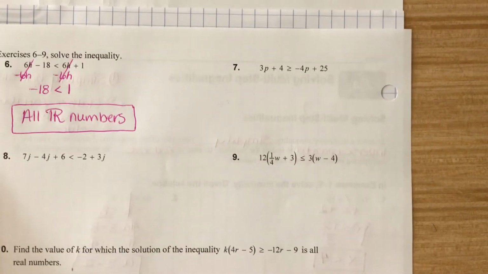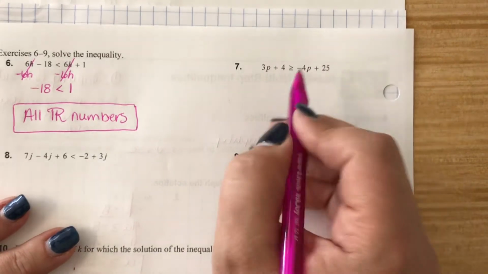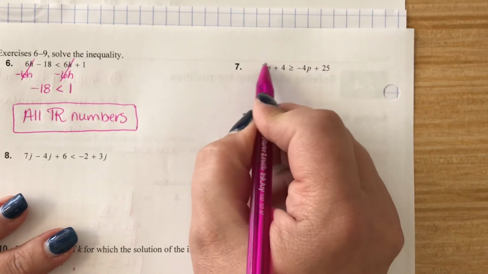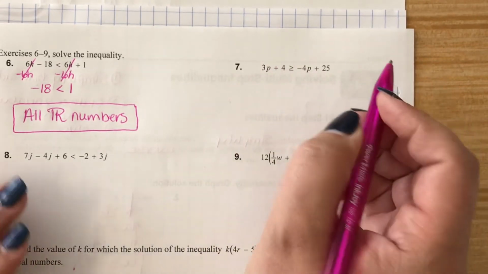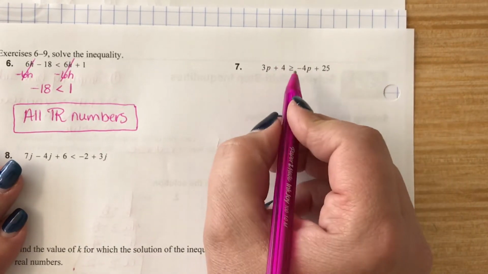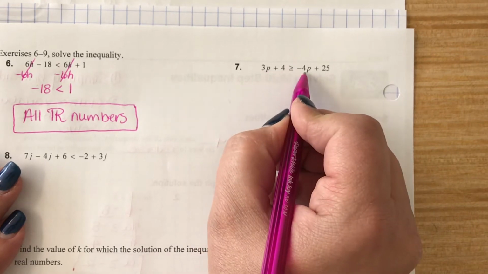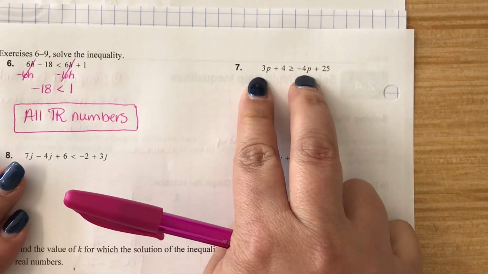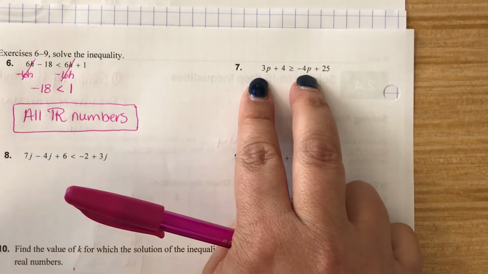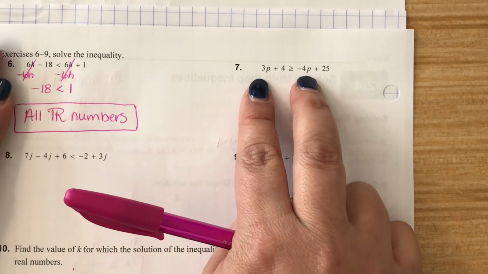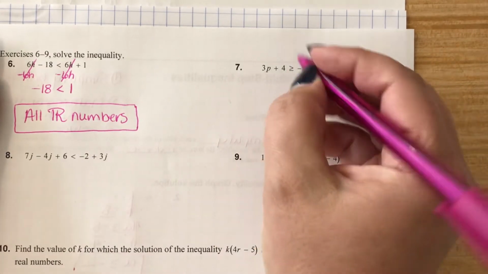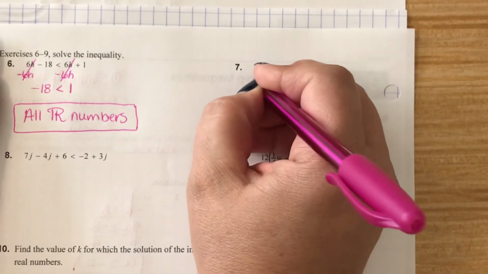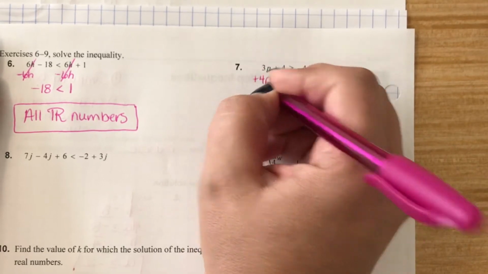Let's try number 7. So on number 7, I check to make sure both sides are simplified. No grouping symbol, no like terms, okay? And then in the next step, I notice I have variables on both sides, so I want to gather them. These are not identical. So that means that this should not be a special case. It should just be solvable. I should be able to eliminate the p's from one side, but still have them on the other, right?